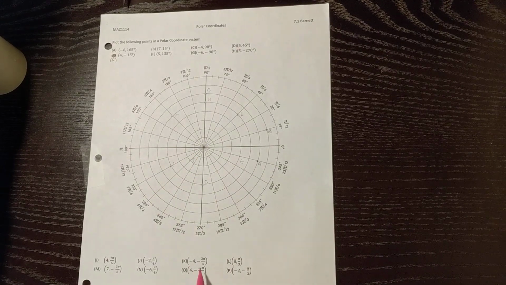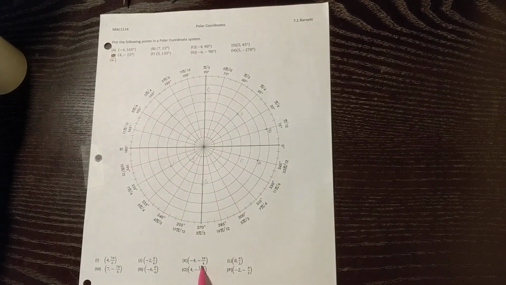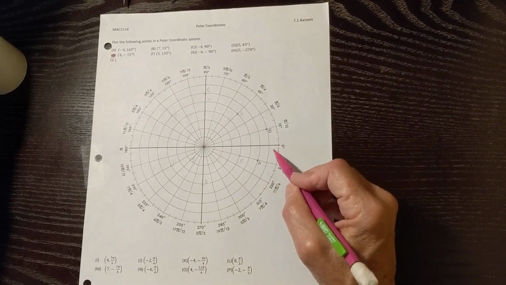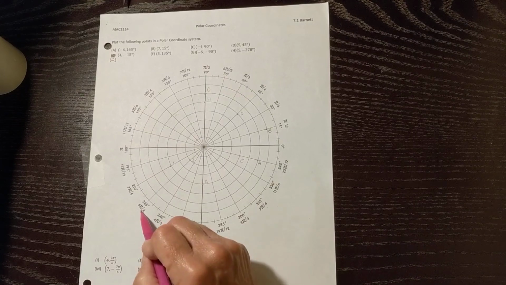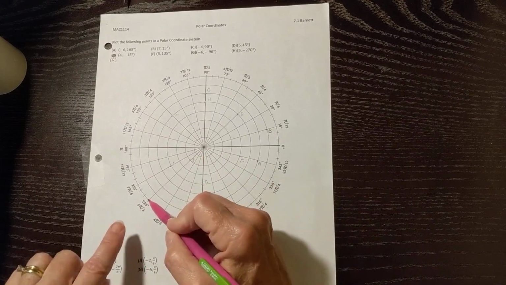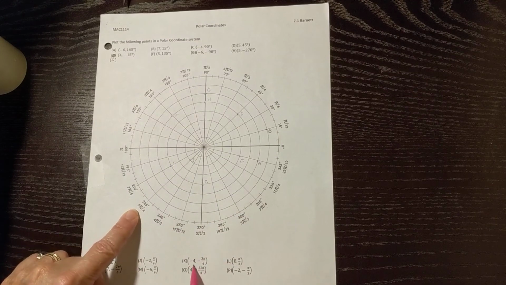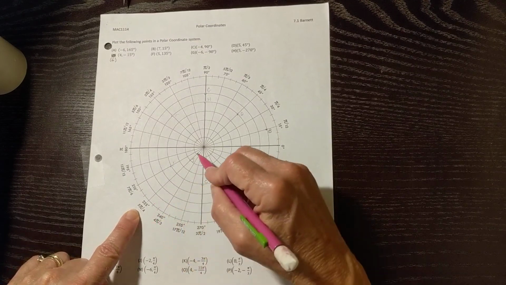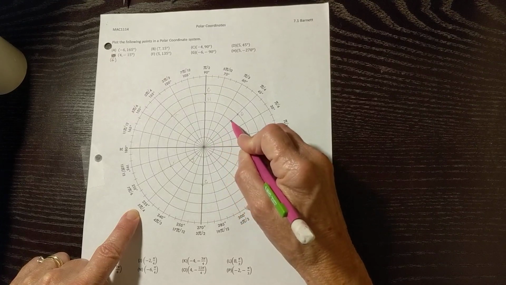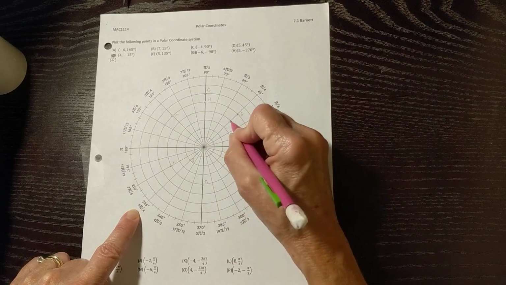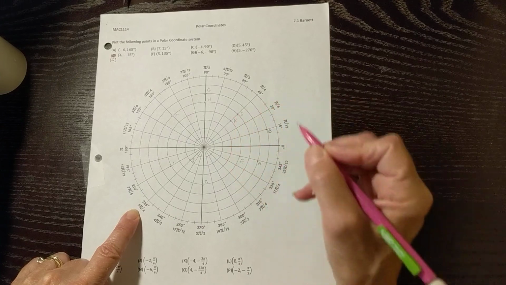K is -4, -3 pi over 4. So go to the angle -3 pi over 4. So this is negative pi over 4, negative pi over 2, -3 pi over 4 is right here. But it says to go -4, so that means we'll go in the opposite direction. So we're going to go up 1, 2, 3, 4, and that is where K gets labeled.